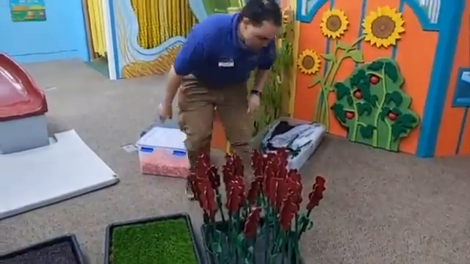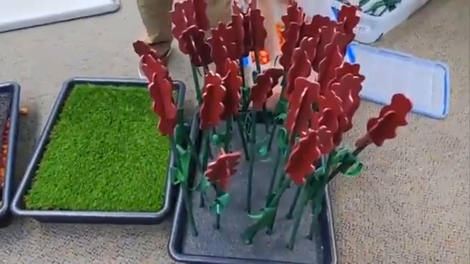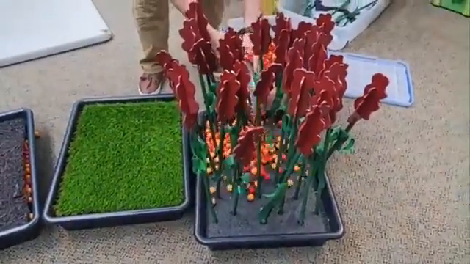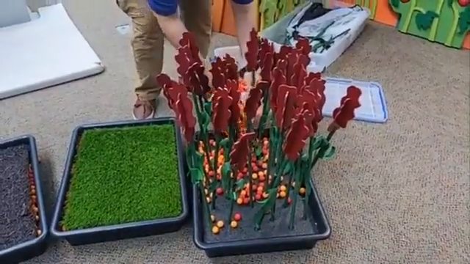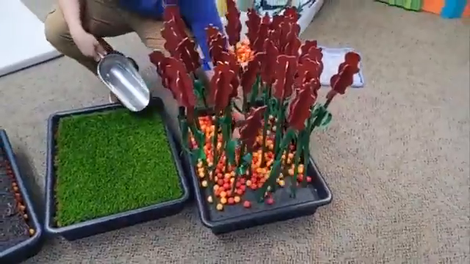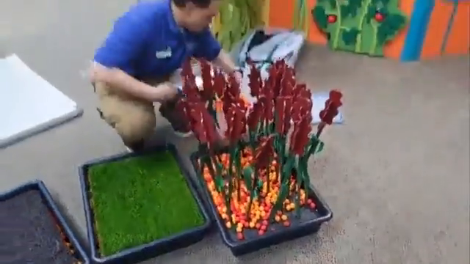So let me grab my soil one more time. There's one scoop. There's our second scoop. Kind of spread that soil around just a little bit. You know, all the crops like soil. Great.